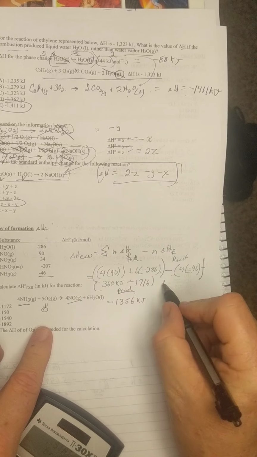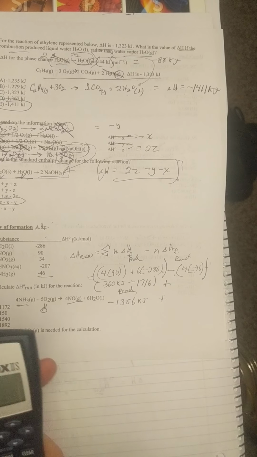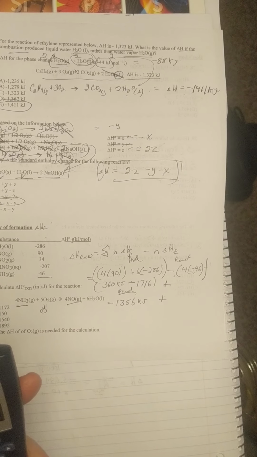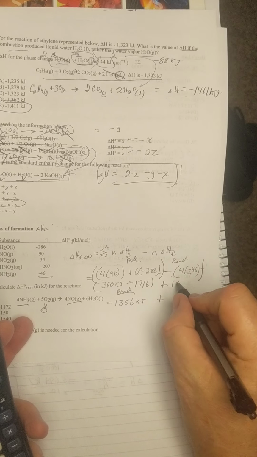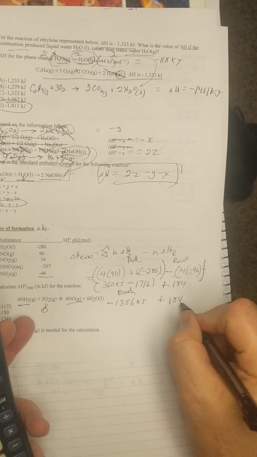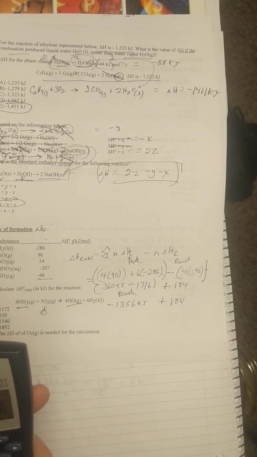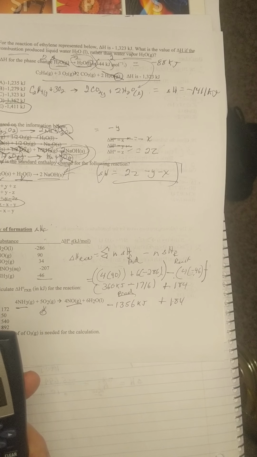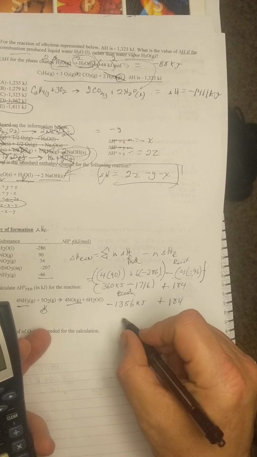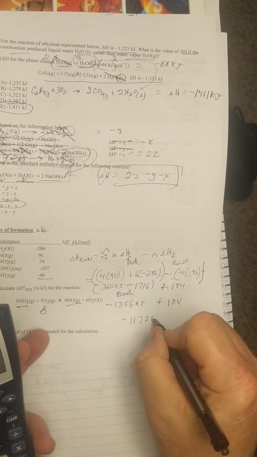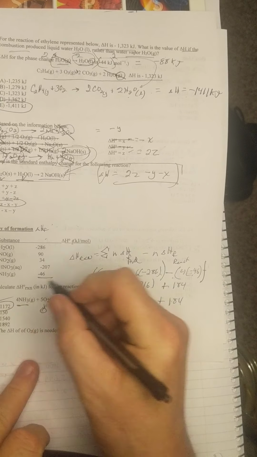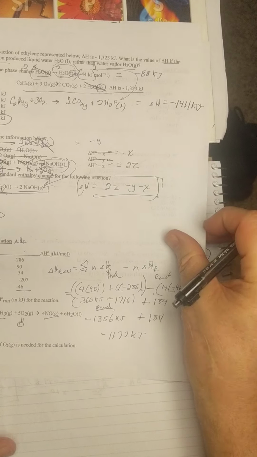Negative times negative, this will end up a positive. So it's 4 times 46, 184. And add 184 minus 1356. I'm getting negative 1172 kJ. A. Moving on.